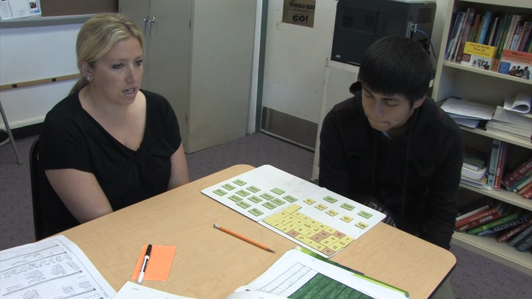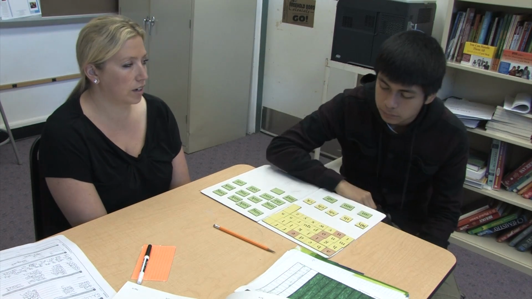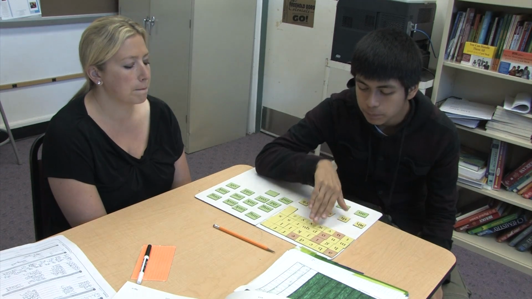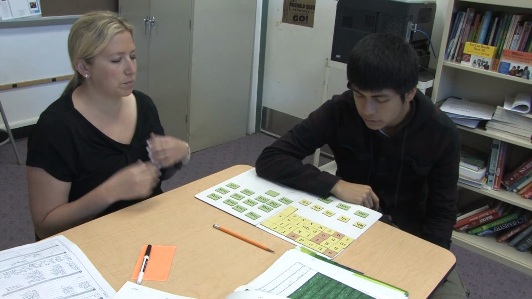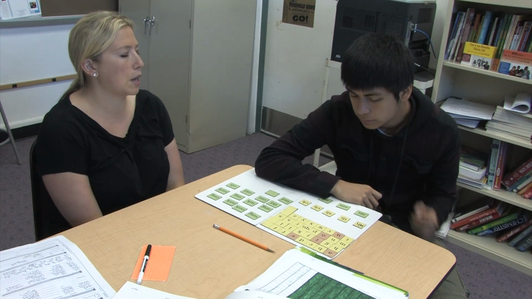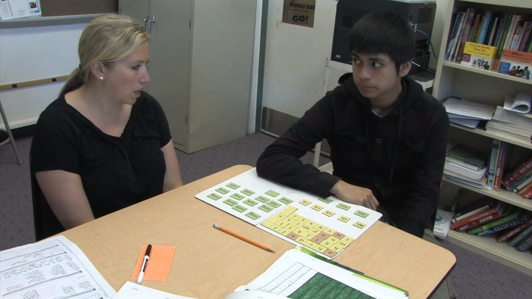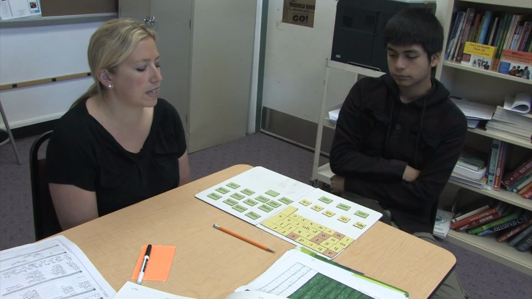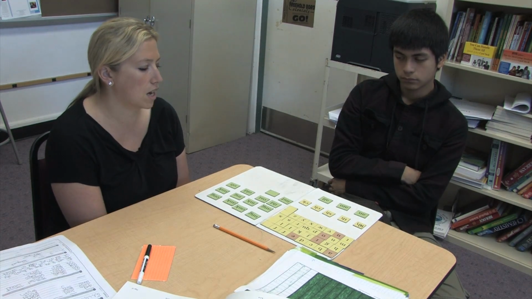What makes the B sound? B. Good. What makes the P sound? P. Good. Just make sure we don't confuse our B's and our P's. So B is B, P is P. So it's almost like very similar ways of speaking. P, B, P.